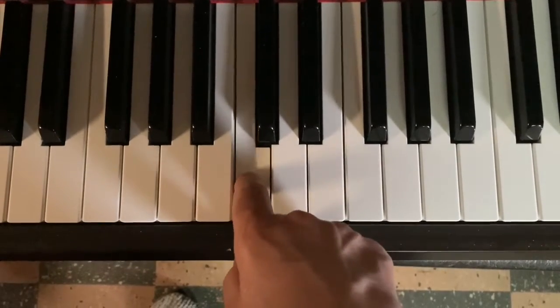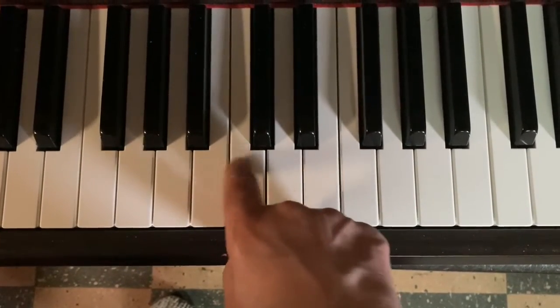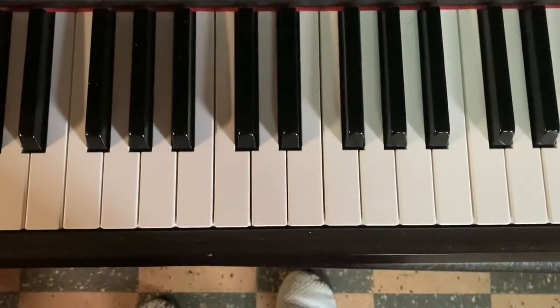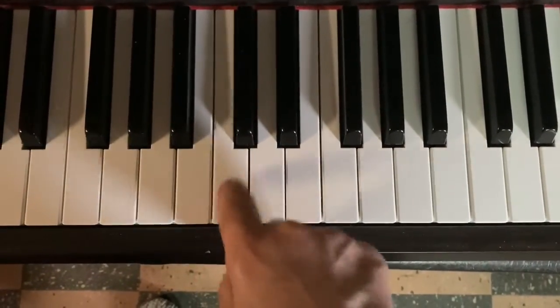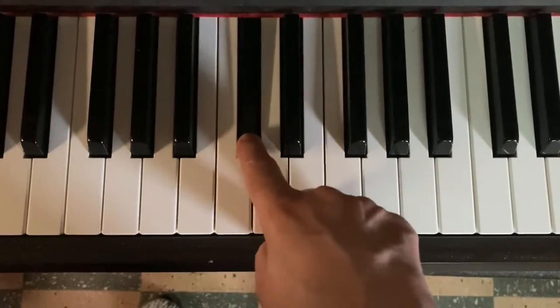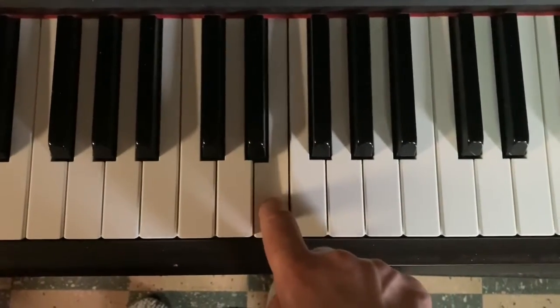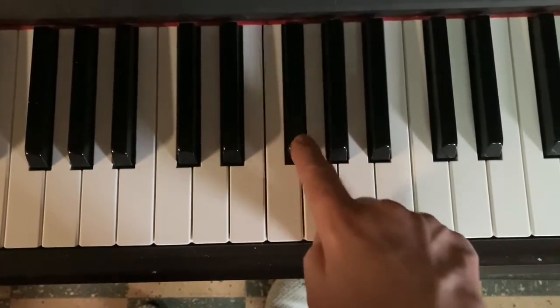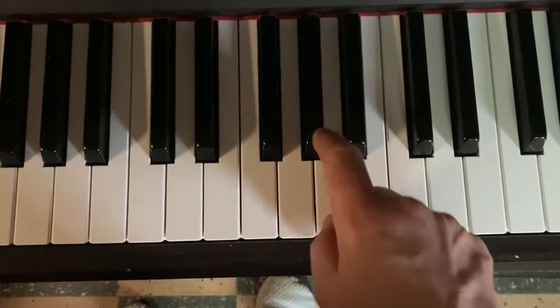because there is no black key here. That's why you end up repeating that one. B, B sharp, also called C. C sharp, D, D sharp, E, E sharp, also called F, F, F sharp, G, G sharp, and A.